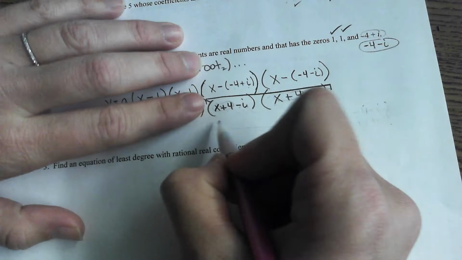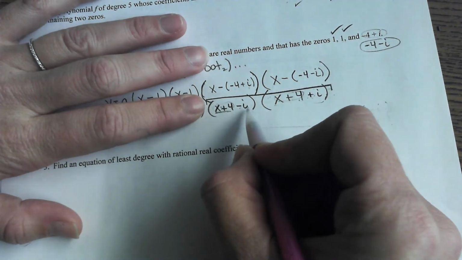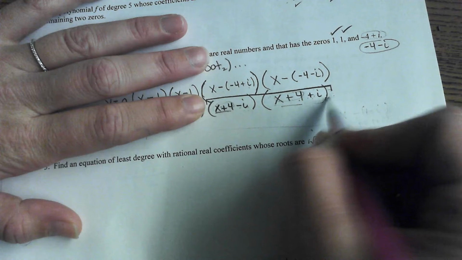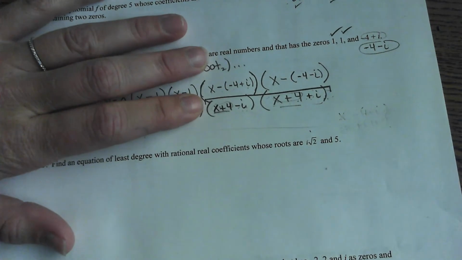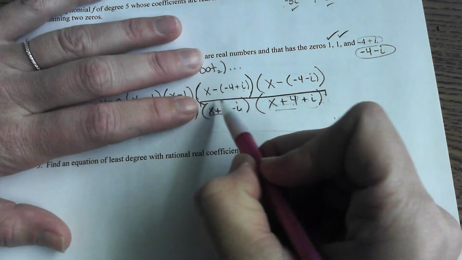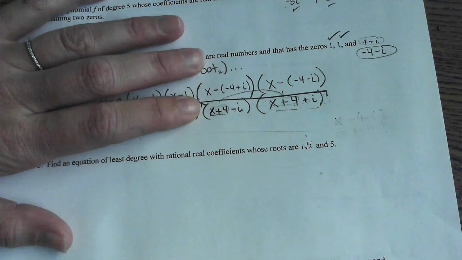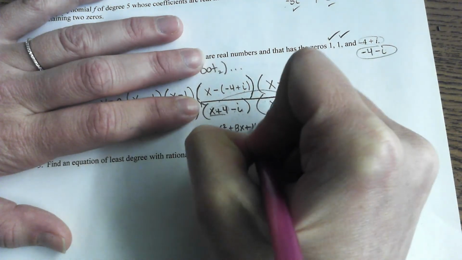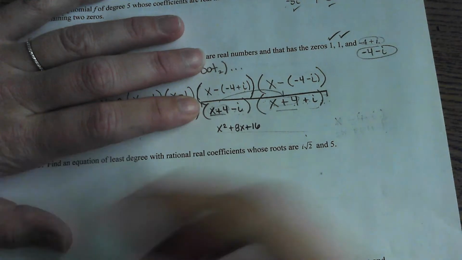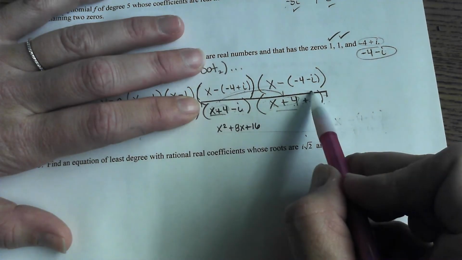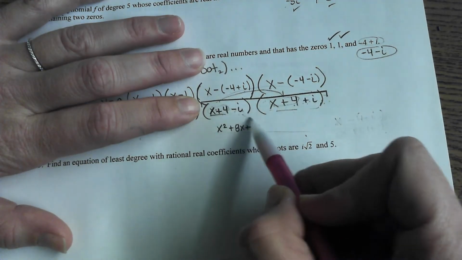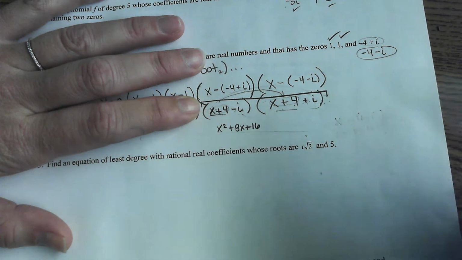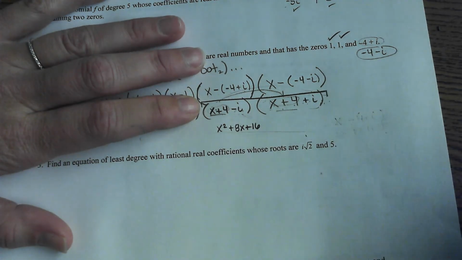Okay, so I'm going to think of this as binomial minus i and binomial plus i. So that's where I'm kind of visualizing the conjugate. If I multiply x plus 4 times x plus 4, binomial times binomial, I'll get x squared plus 8x plus 16. Then my binomial times the outer and my inner times the binomial I can totally forget about, because with conjugates, those will cancel.